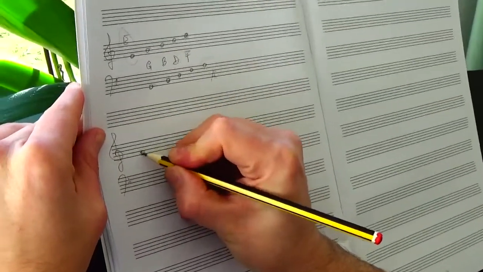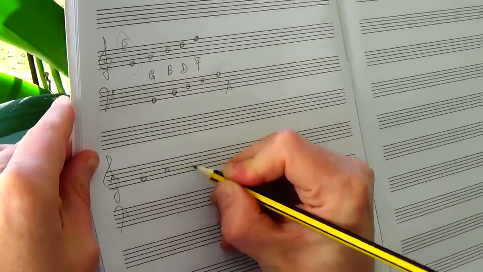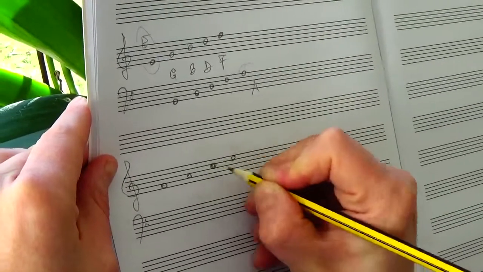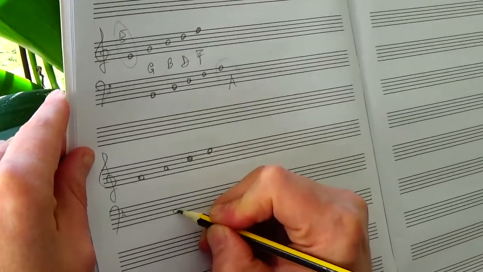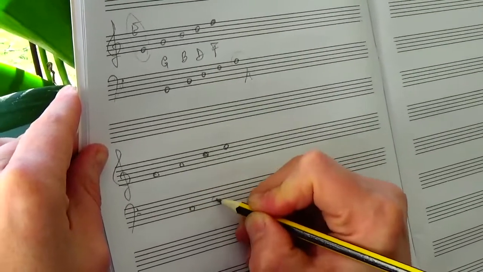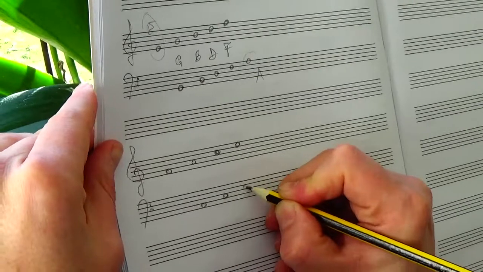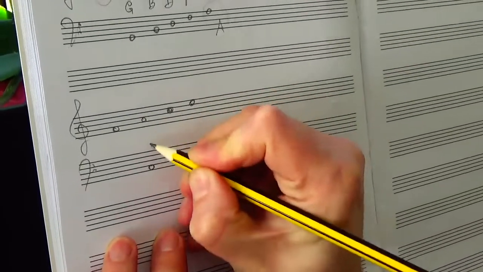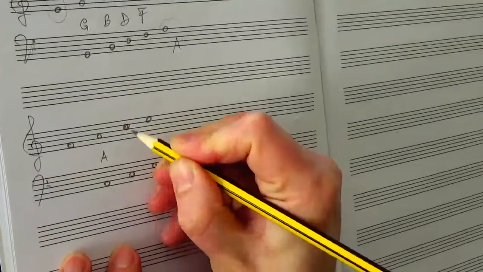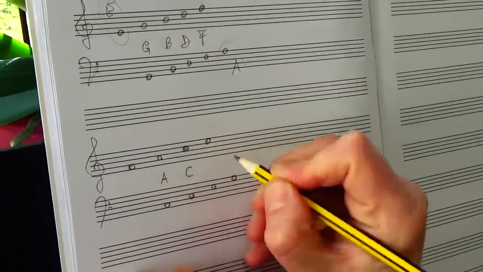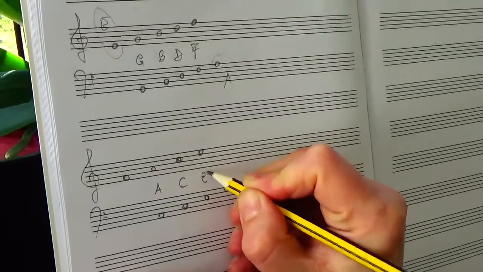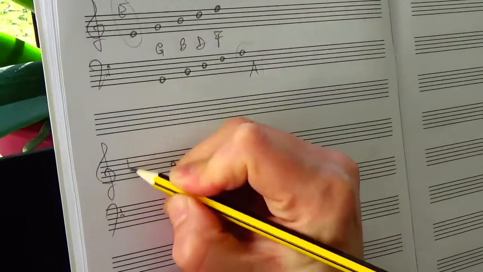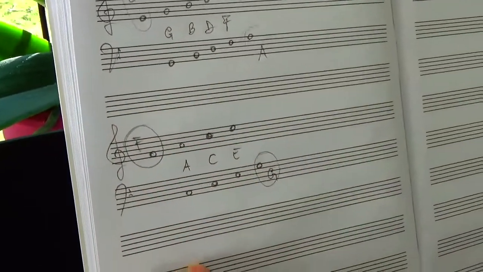We have in the treble clef F, A, C, and E. In the bass we will have A, C, E, and G. A's, A here, C, C, E, E. Here is G, here is F. Okay, this is the connection.